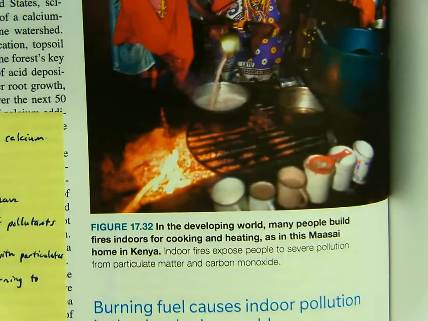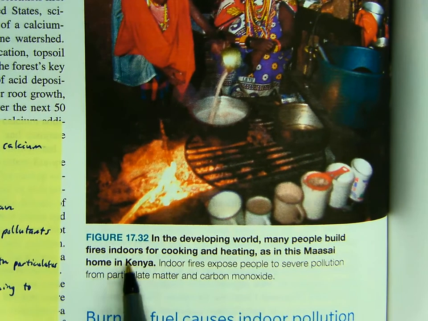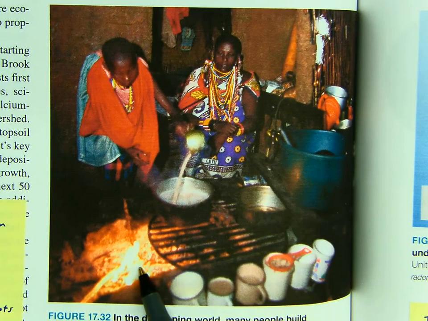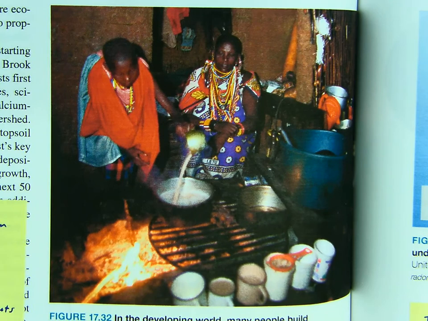So you can see here, figure 17.32, the caption: in the developing world, many people build fires indoors for cooking and heating. But think about that. If you've got an open fire inside, a whole bunch of particulates are getting into the air. And that's becoming a really, really big problem.